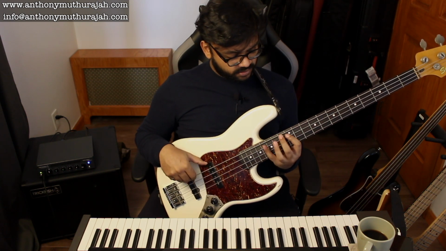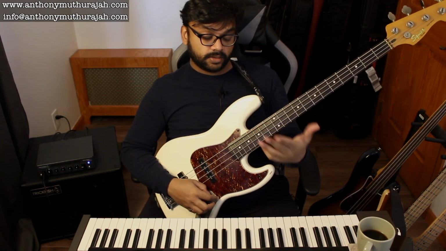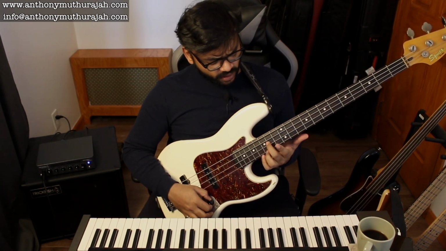Or I can shift down. Okay, if you actually practice scales the way I've been talking about them all these years, this shouldn't be too difficult. Okay, so we have that.